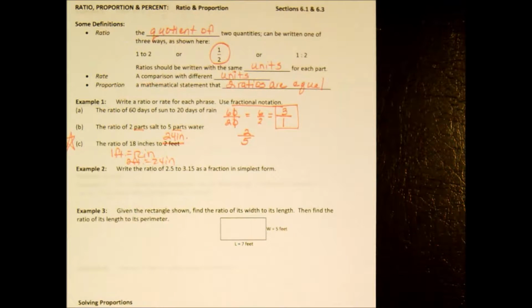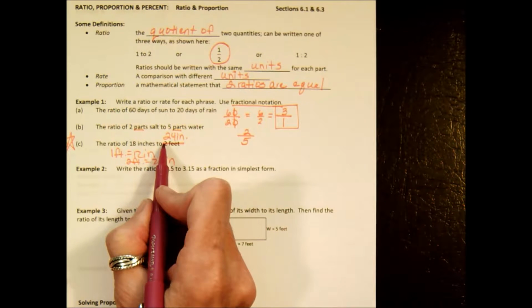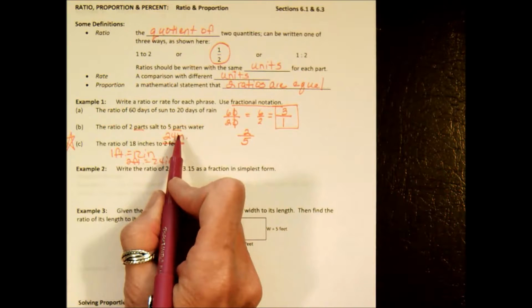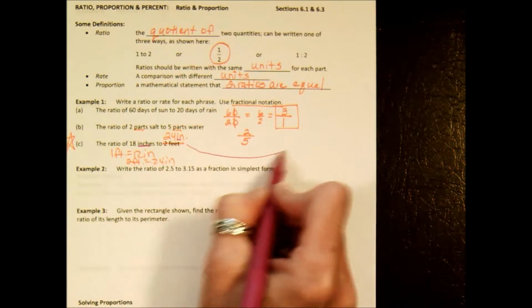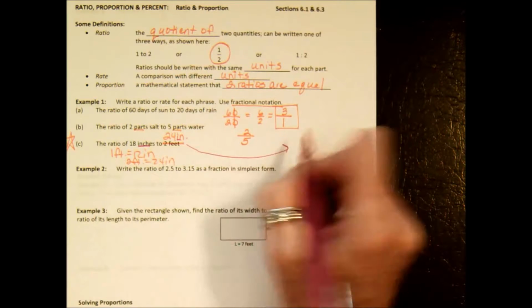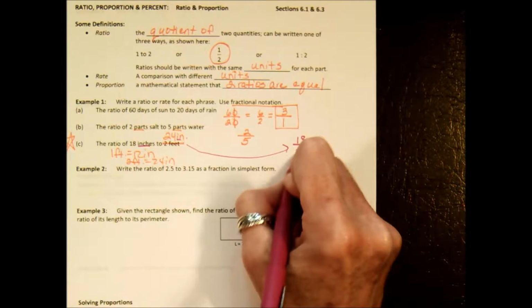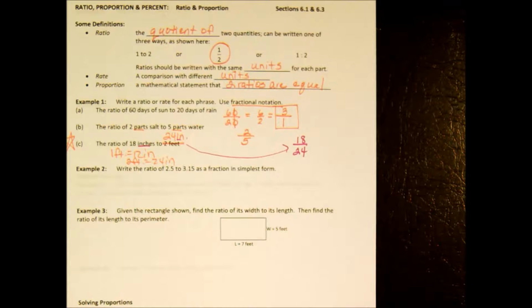I'm going to use a darker marker here because I'm thinking this one is not showing perhaps on your screens quite as well. So I changed 2 feet to 24 inches. Now I'm comparing inches to inches. Let's kind of move this over here for space. So now I have 18 inches to 24 inches.